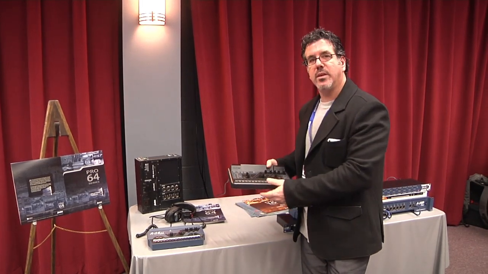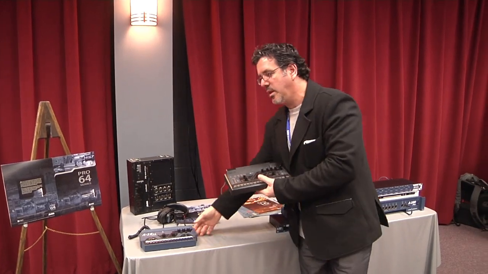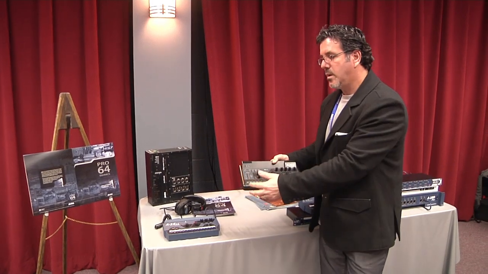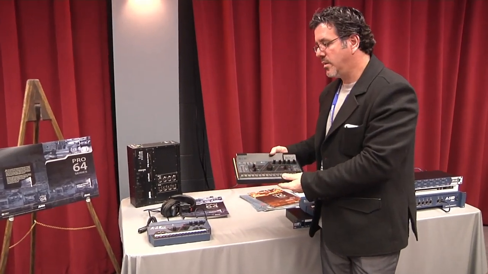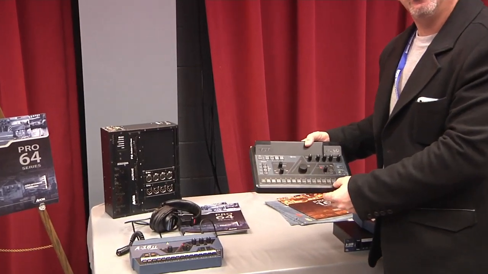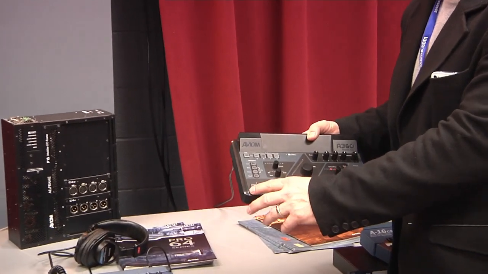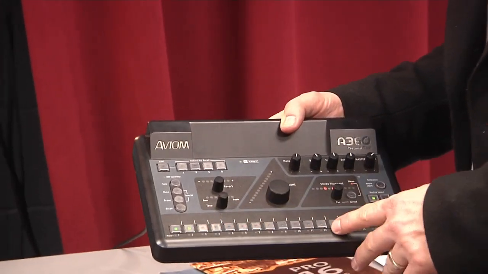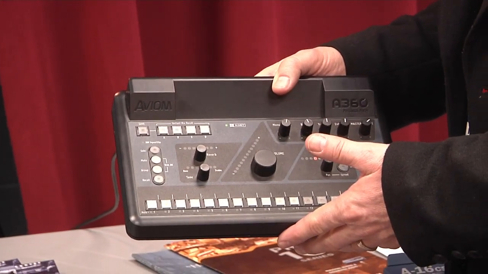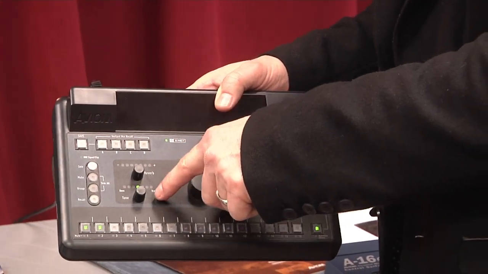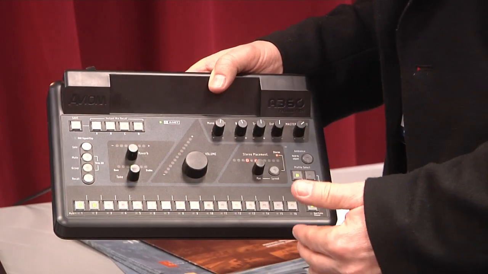I'm sure most of you out there are familiar with our legacy product, the A16 II. This is the A360. Let me talk about a few of the features of this item. You have 16 stereo or mono channels, so you essentially could do either 16 stereo or 32 mono channels on this particular mixer. You have individual tone control, reverb, bass, and treble per channel.